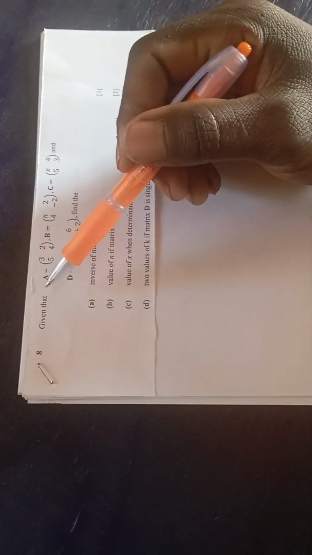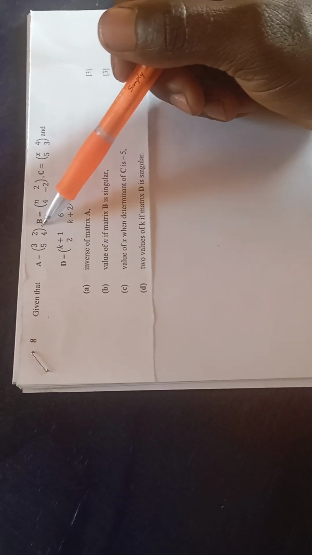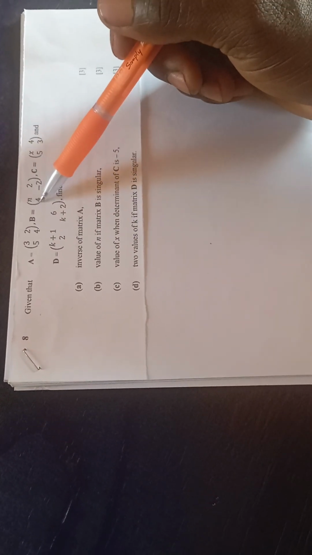By 8, it reads, given that A is equal to [3, 2; 5, 4], B is equal to [N, 2; 4, -2], C is equal to [X, 4; 5, 3], and D is equal to [K+1, 6; 2, K+2]. Find the inverse of A.